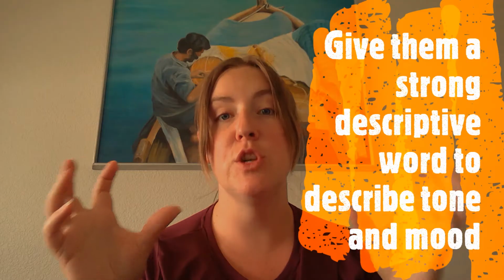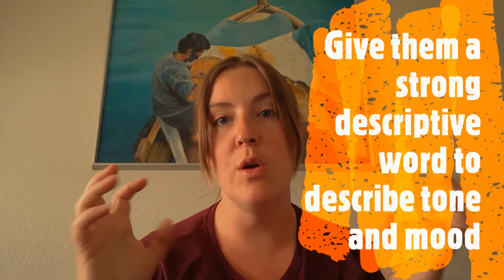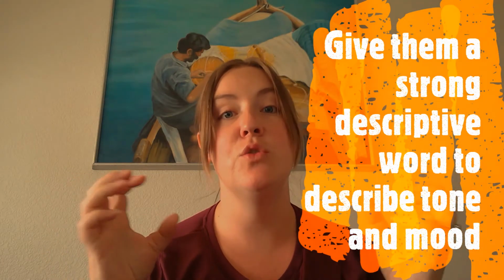So when your teacher asks you to identify tone or mood, you have to give them specific terms and words, and they're going to want a strong word that has a strong connotation that both refers to the emotional atmosphere or mood and the author's attitude towards the subject, tone. So here is a list of moods.